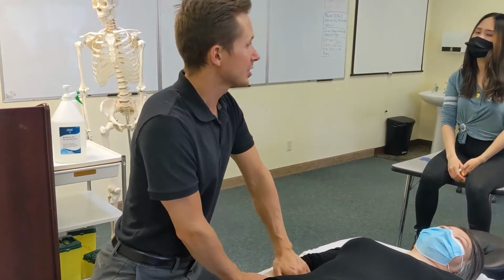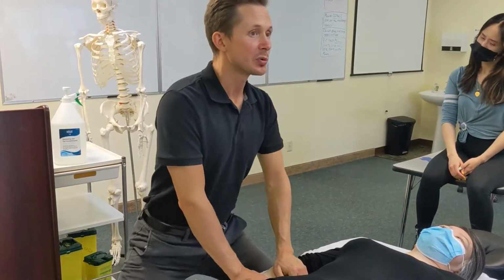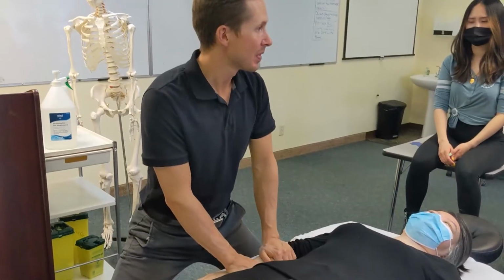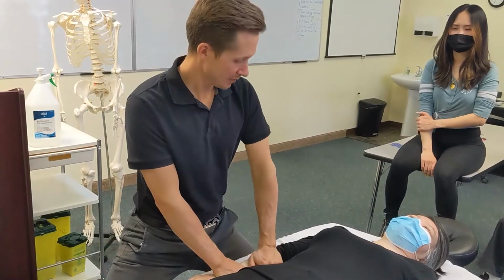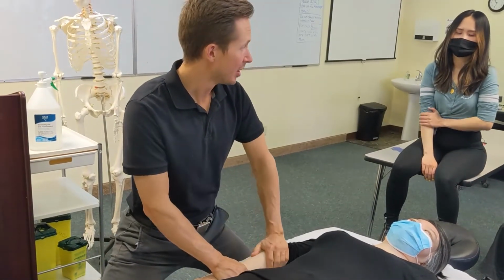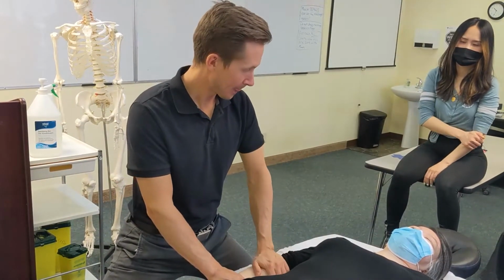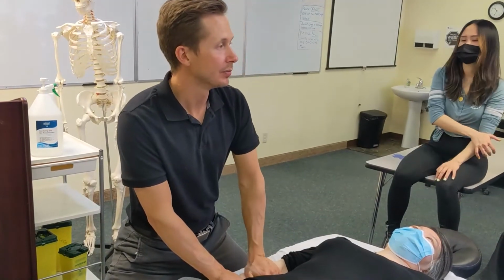So I'm going to start by working towards the elbow, and this is where we'll have lateral epicondylitis. So I'll begin with my kneading techniques, which are a little bit deeper. So I'm using the entire palm of my hand right over top of the elbow, going down into the extensor group.